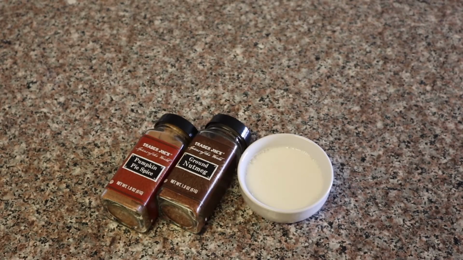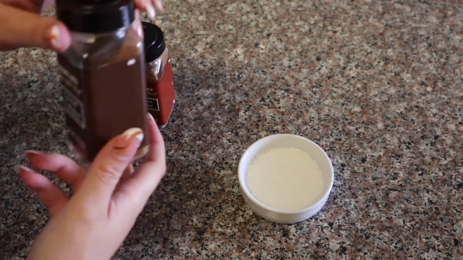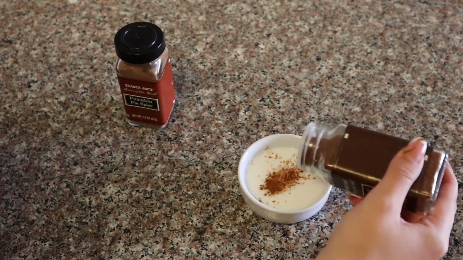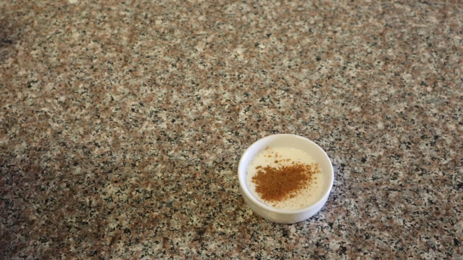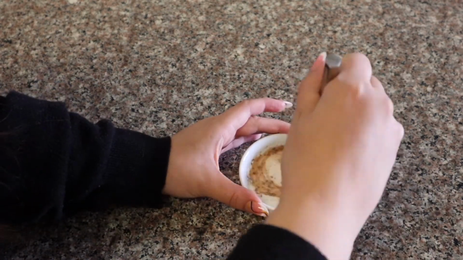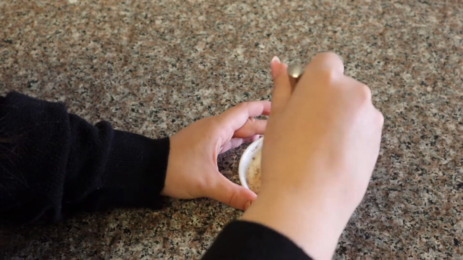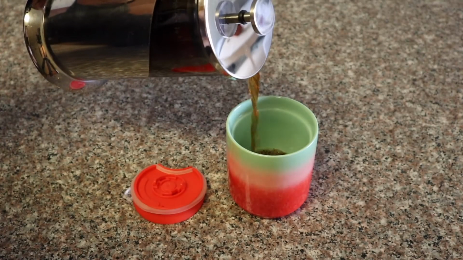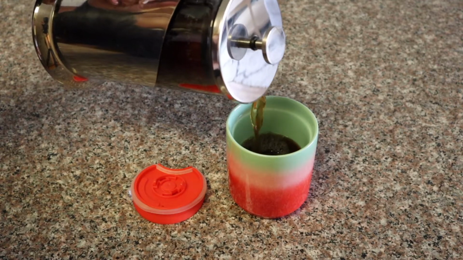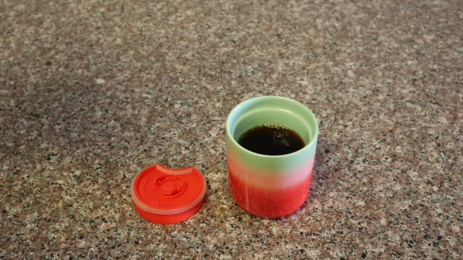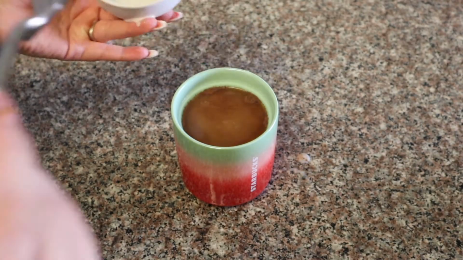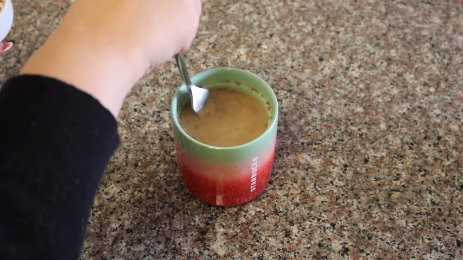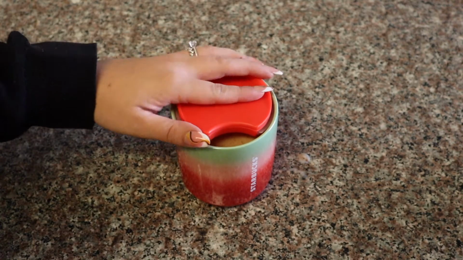I have a fun little coffee recipe I want to share with you. In this little bowl, I have some heavy whipping cream and coconut milk mixed together. I am just adding some nutmeg and pumpkin spice seasoning from Trader Joe's, and mixing that together. Then you're going to want to pour yourself a yummy cup of coffee. Here I am just using some French press coffee that I made. Pour in your pumpkin mixture and you have yourself a delicious fall treat.